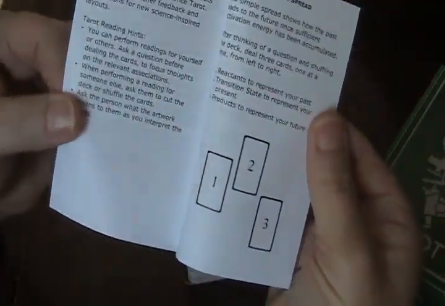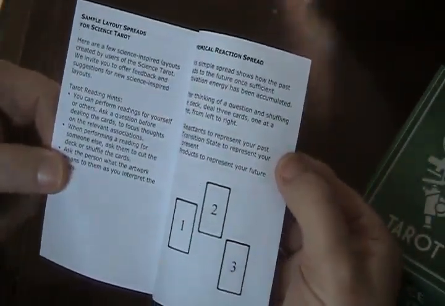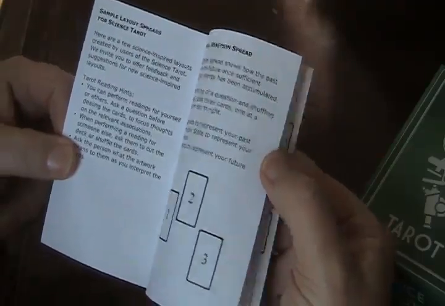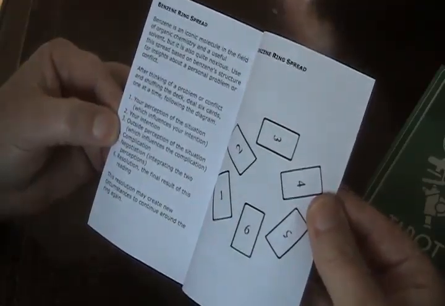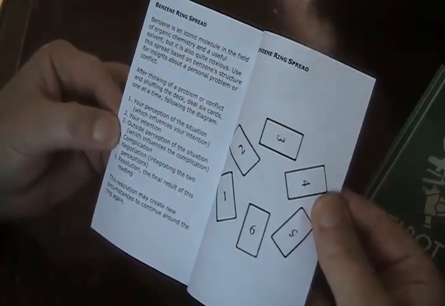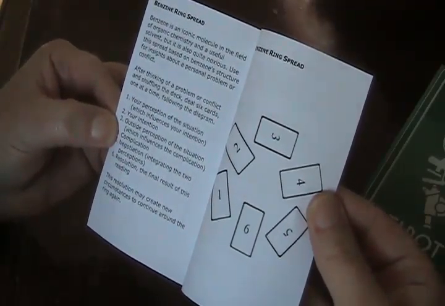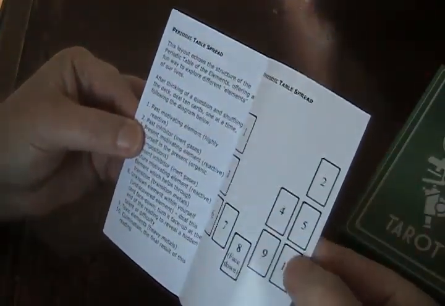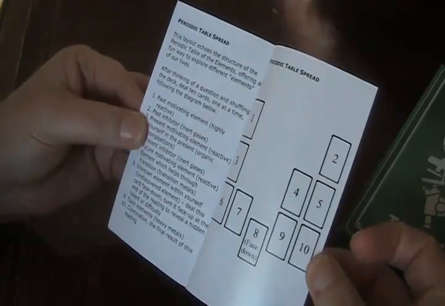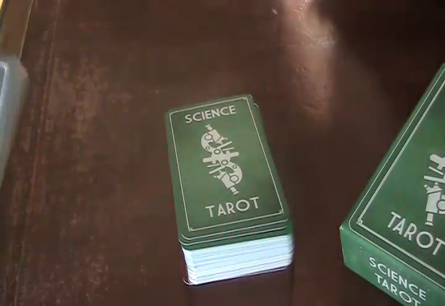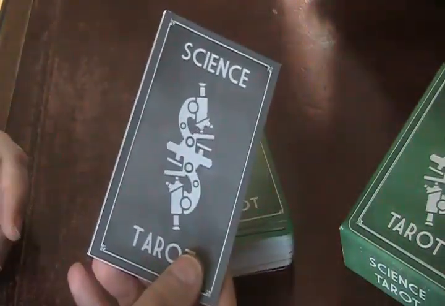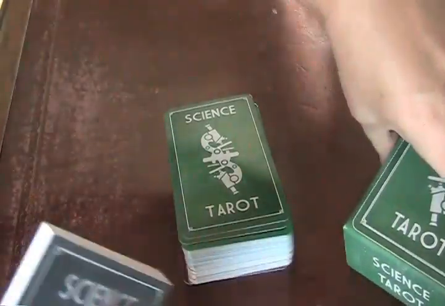We have a chemical reaction spread, benzene ring spread, and the periodic table spread. I love that concept. That's grand. So, there you go. That's the Science Tarot booklet.